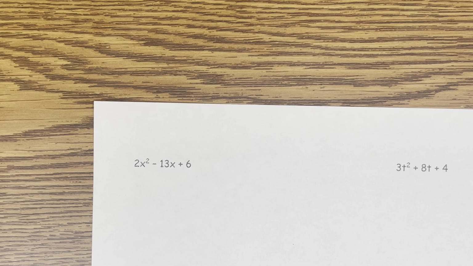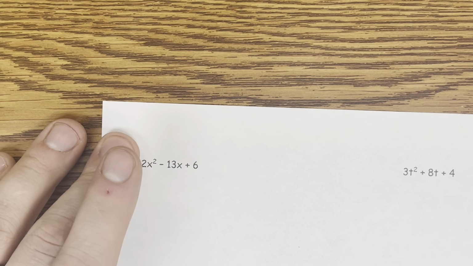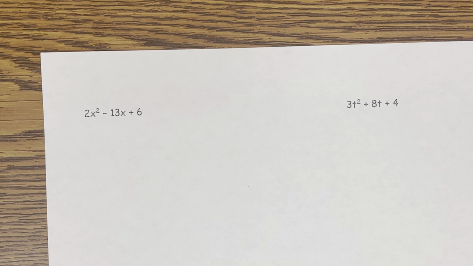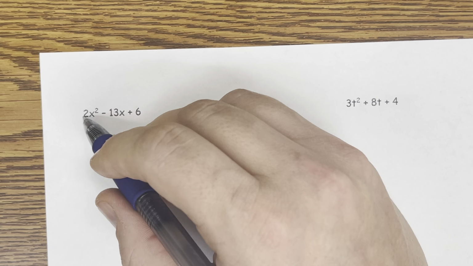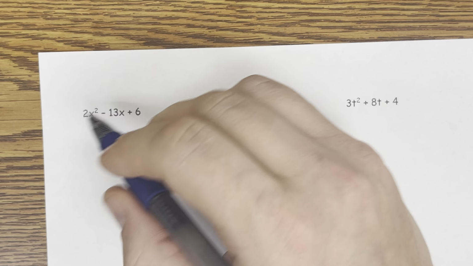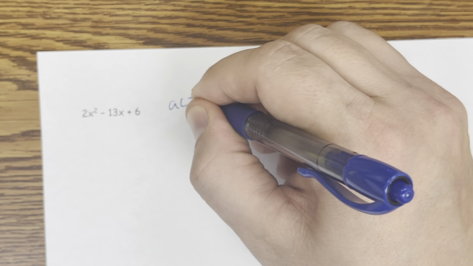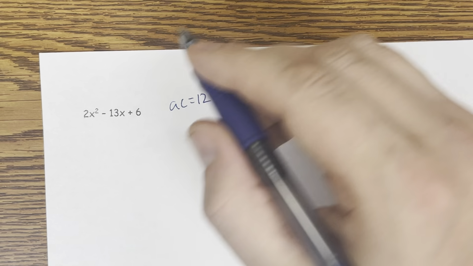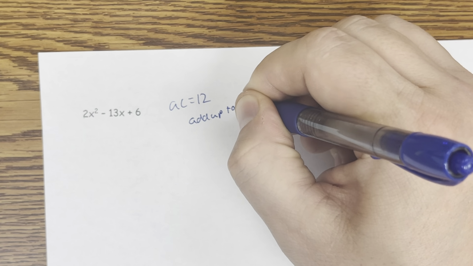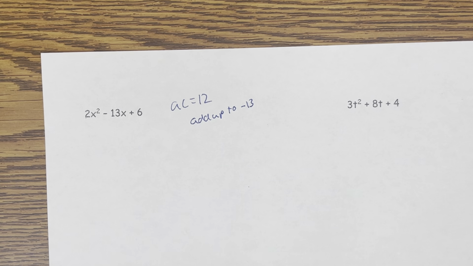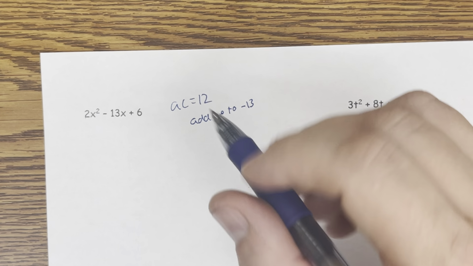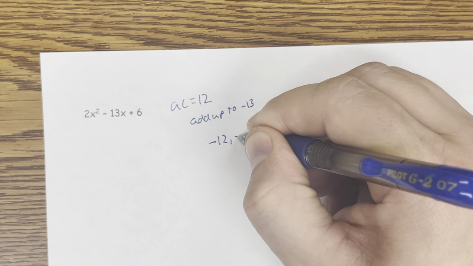There are some more examples here. My recommendation for you on a few of these: I'm going to do the first one and the second one. Then you're going to hit pause and try the next 4 on your own. So, factors of A times C. 2 times 6 is 12. So AC equals 12. We're looking for factors of 12 that add up to -13. Okay, I'm not going to write this out every single time. The factors of 12 that add up to -13 are -12 and -1.